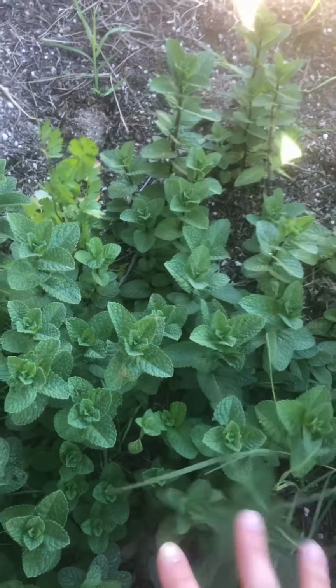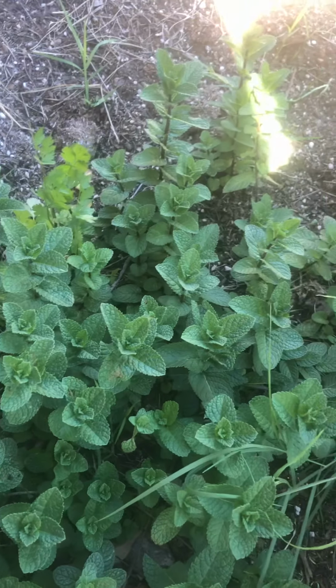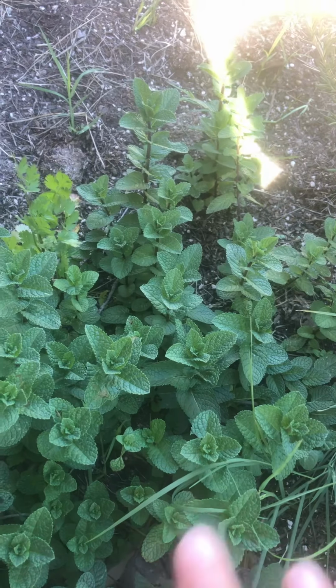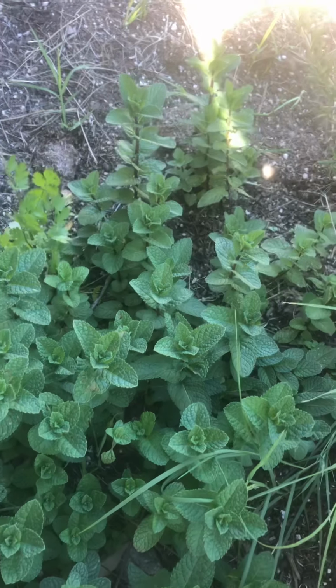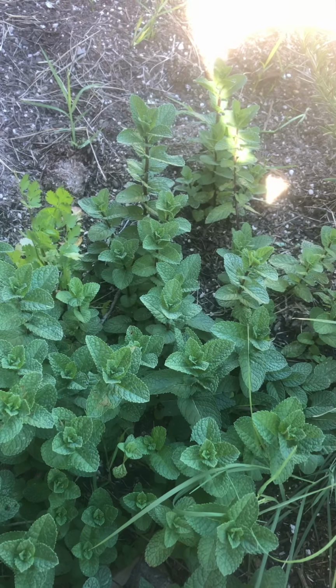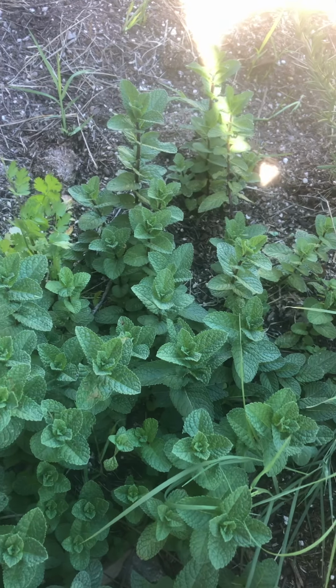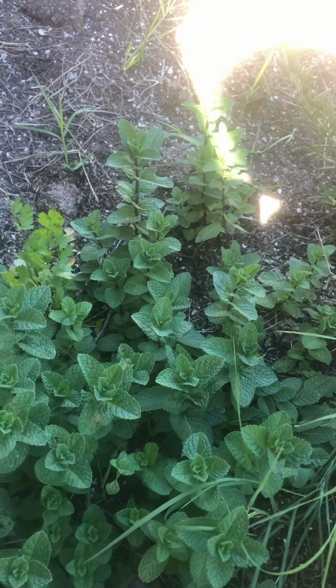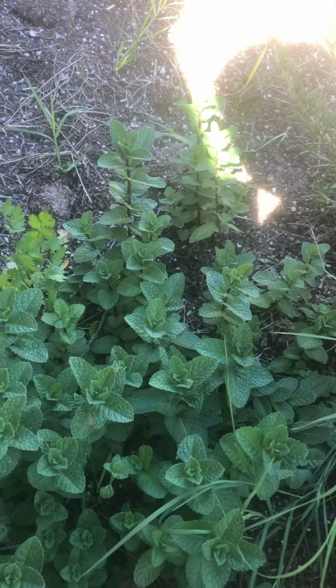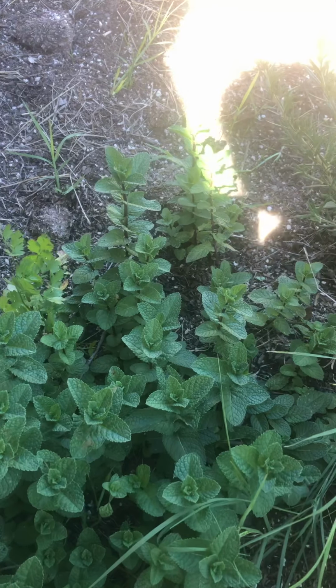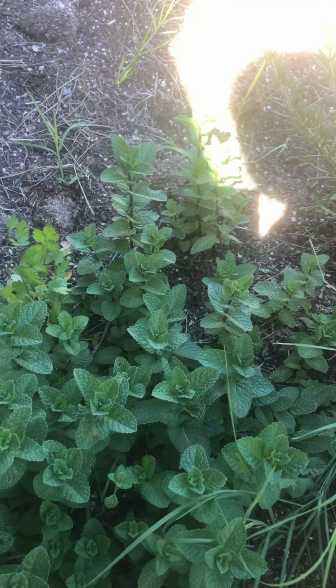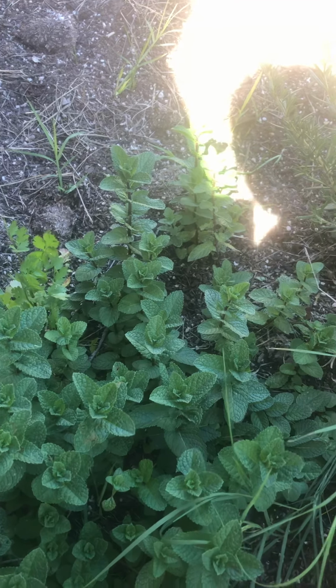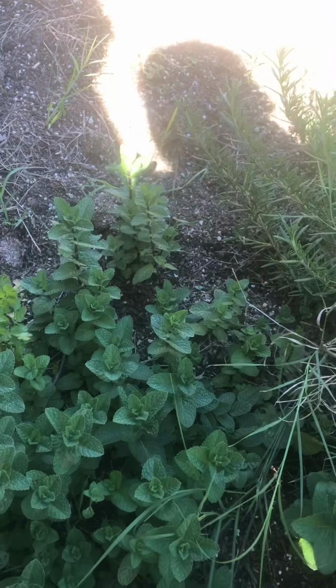Before you answer that question, let me tell you something. This mint was not even out of the ground until about a month ago. So there was a solid 4 or 5 months where this was completely hidden. There was no growth. So something happened to it throughout the year in the seasons that caused it to lay dormant. What do you think that would be?